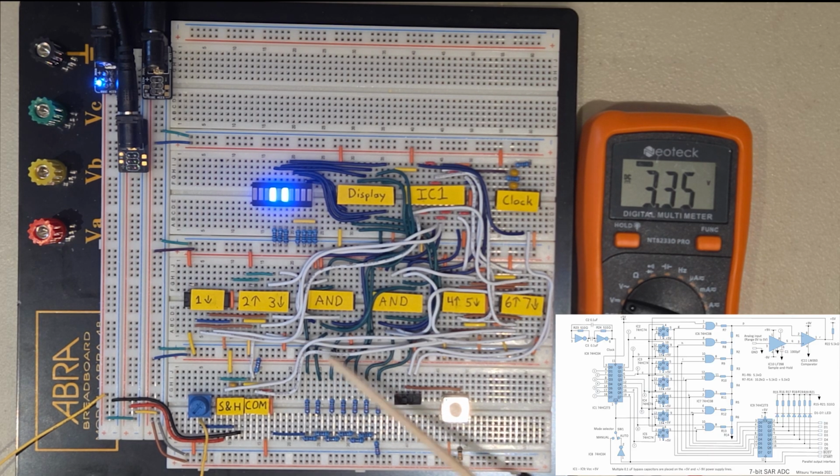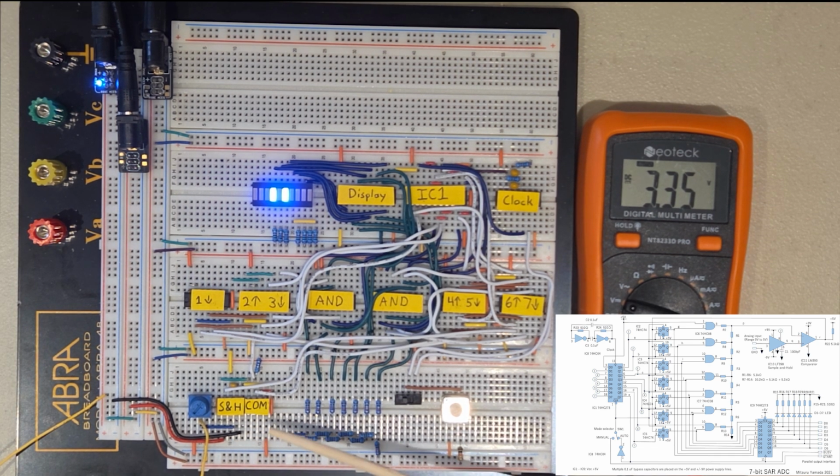We still have the most significant bit on. So that's going to be 2.5 volts on the most significant, and 1.25 on the second most significant, which results in 3.75 volts. Our comparative voltage on the negative input is 3.75, and the sample is still 3.3. That means that our comparator is going to go low.